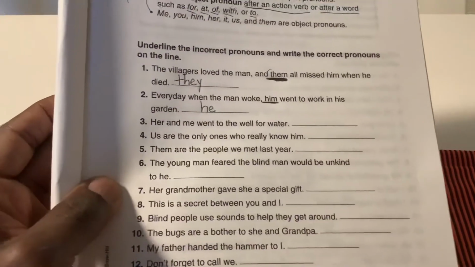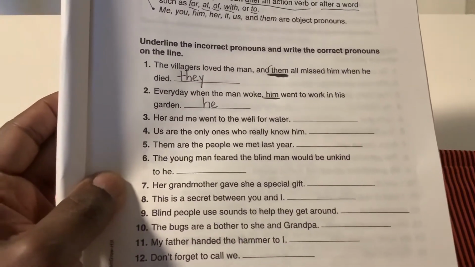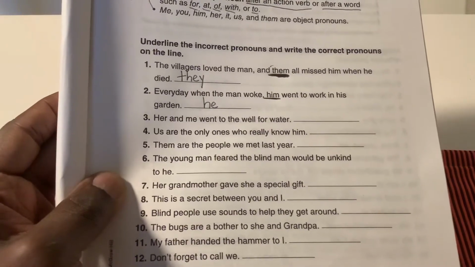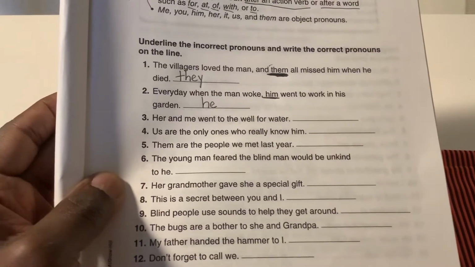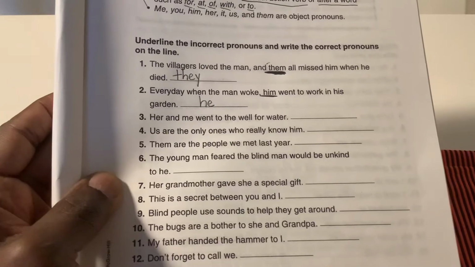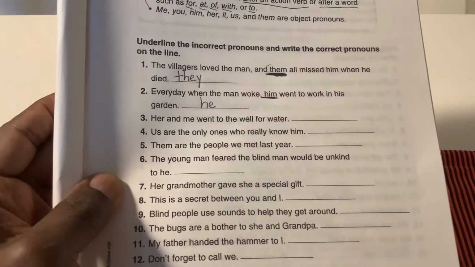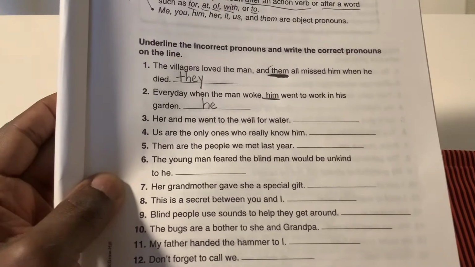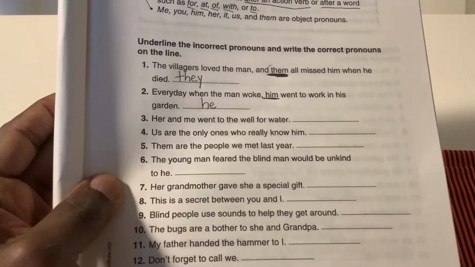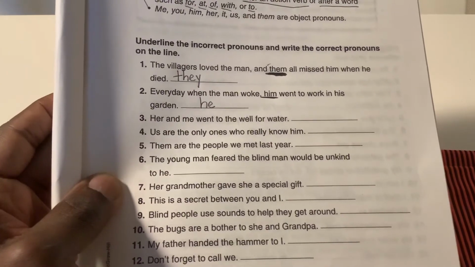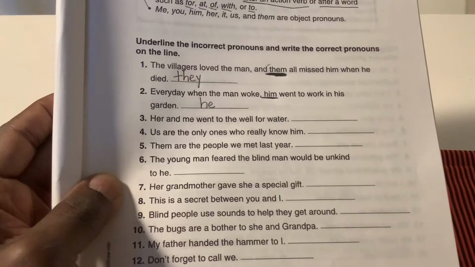Please listen as I read each one. Number 3. Her and me went to the well for water. Number 4. Us are the only ones who really know him. 5.